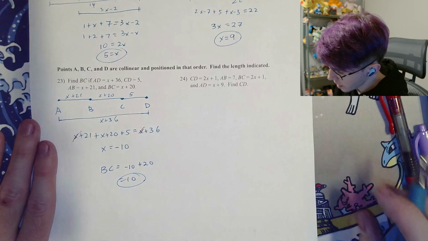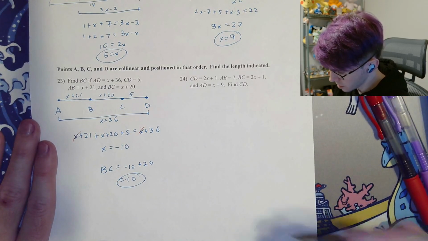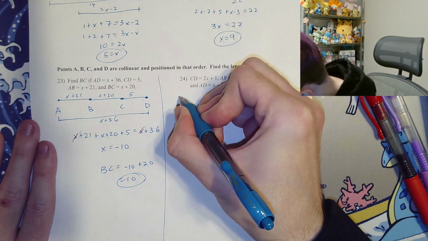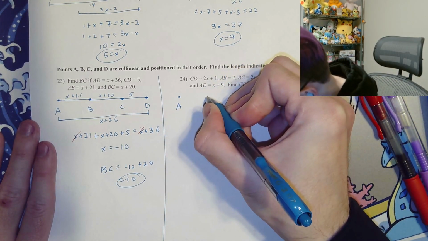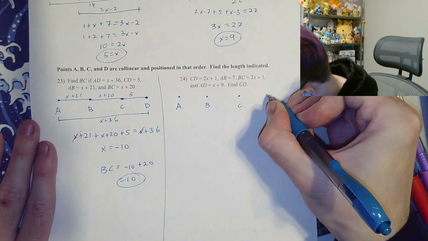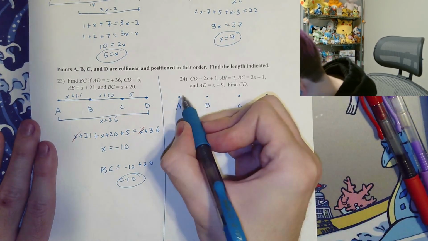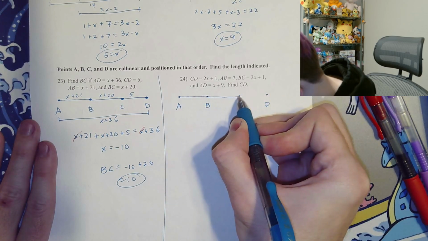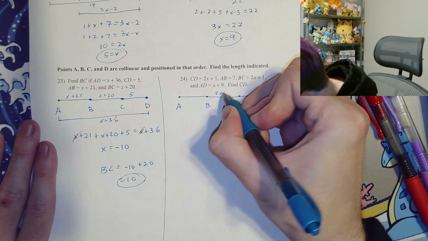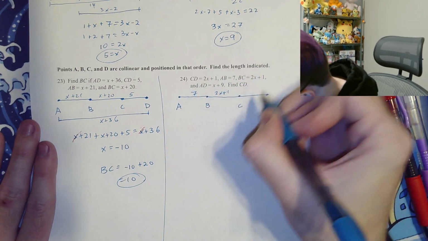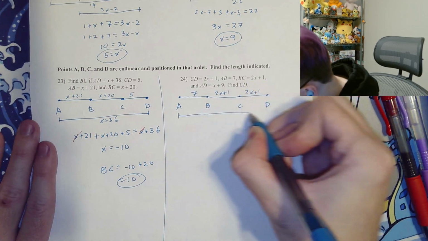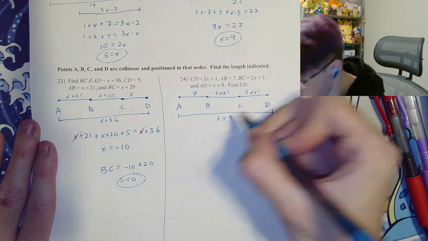Here we go. One last one, and this one has a whole bunch of x's all over the place. Hopefully we do this one right on our first try. We've only had, what, 1 or 2 mistakes so far today? Doing pretty decent, to be honest. So BC is 2x plus 1, AB is 7, CD is 2x plus 1. The whole dang thing is x plus 9.